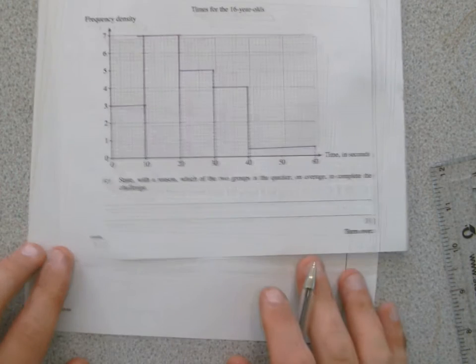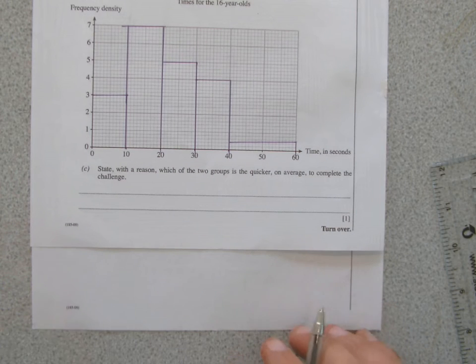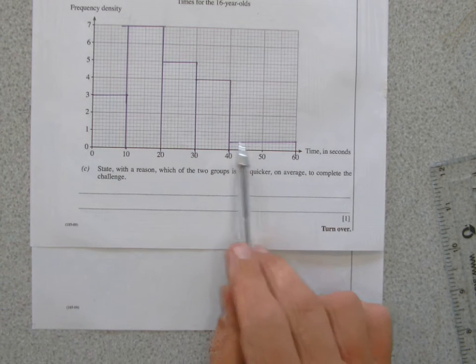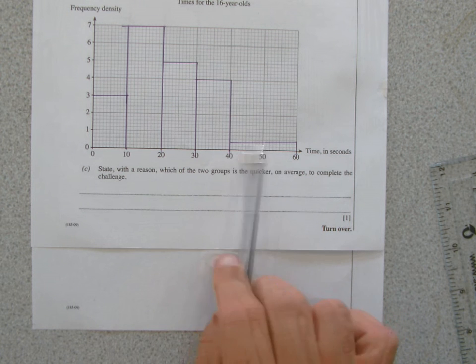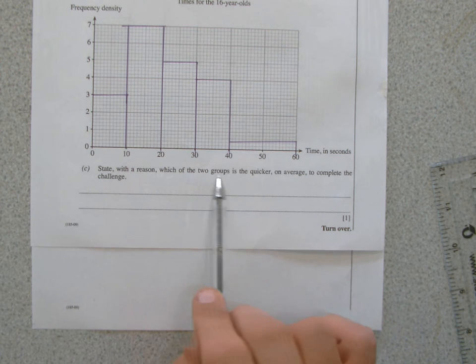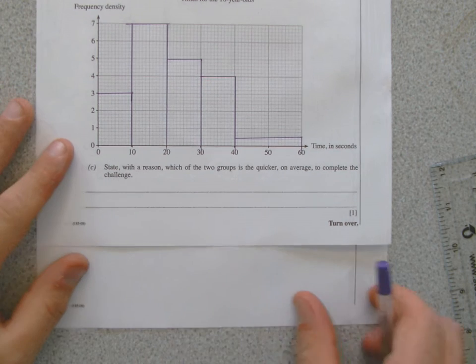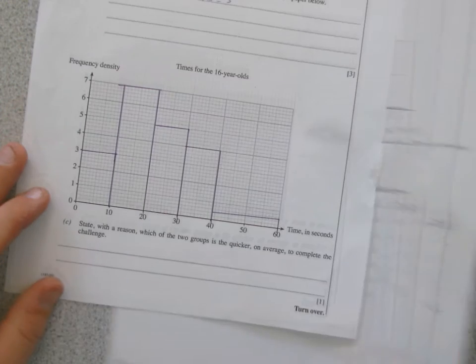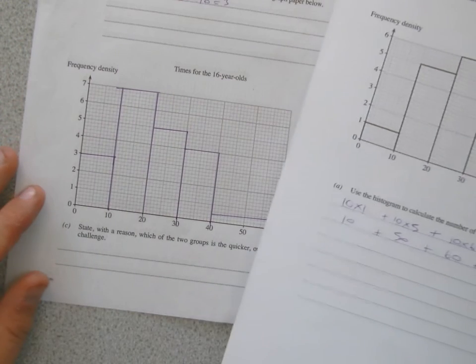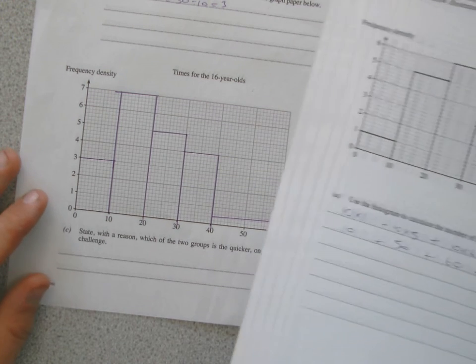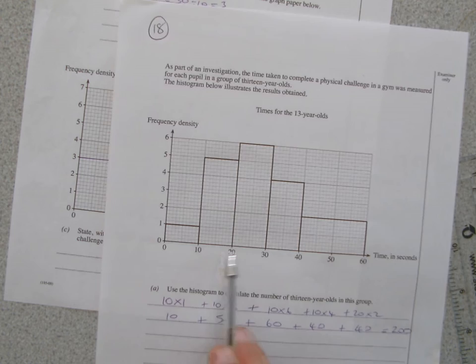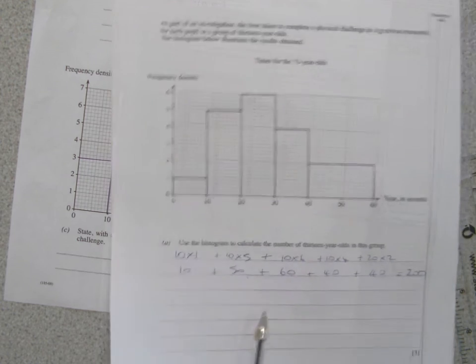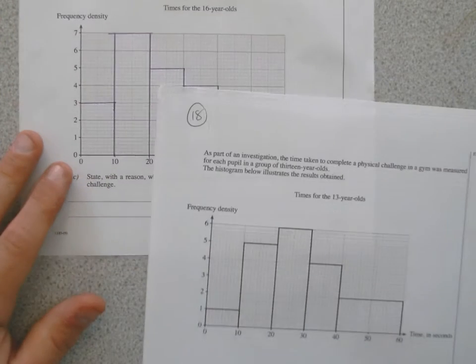Okay, so then it says, state with reason. Okay, you see my dodgy graph there, I need to get this right in the exam, okay? I was rushing it there, we get that line there properly done in the exam. State with a reason which of the two groups is quicker on average to complete the challenge. Okay, so we could use the idea of the median time. So we could look at the median from this group here to see where the 100th one is. You could also look at the frequency densities maybe. You could see that's quite dense there. I would look at the medians.